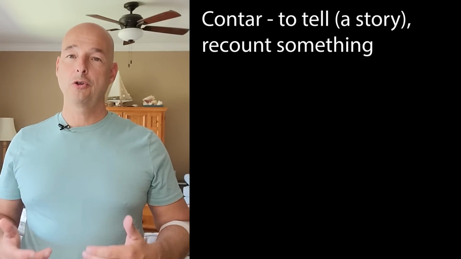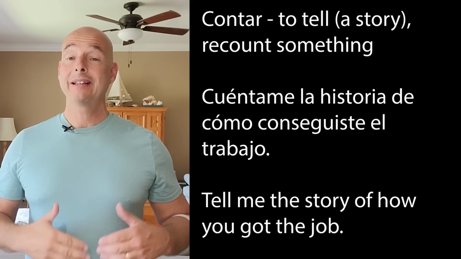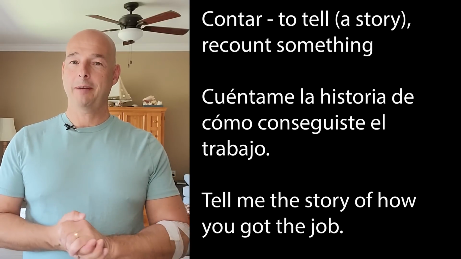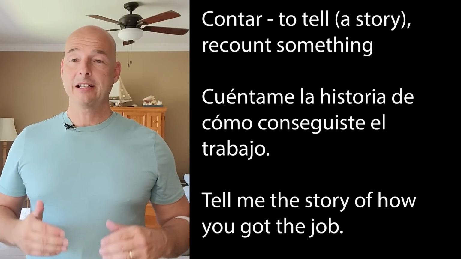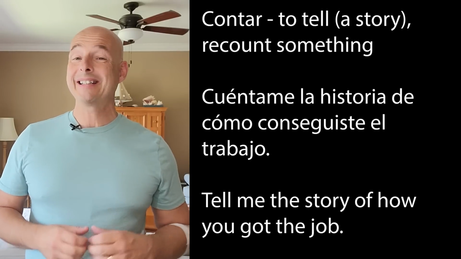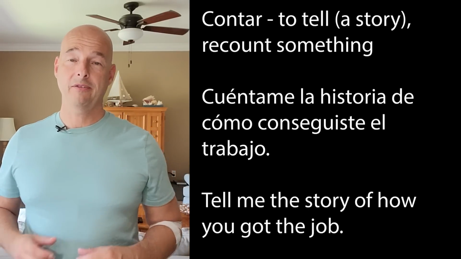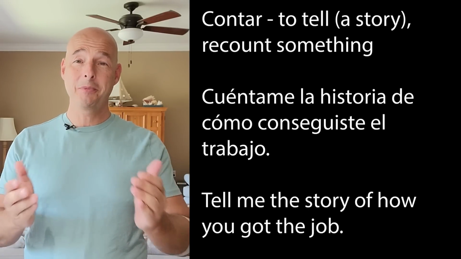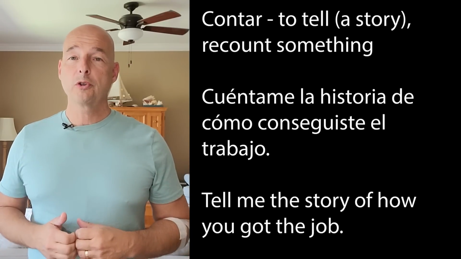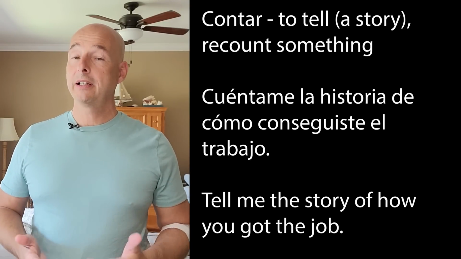recount something to someone. Cuéntame la historia de cómo conseguiste el trabajo. Tell me the story of how you got the job. Let's take a look at that sentence. It starts with cuéntame. If you're not familiar with that particular construction, it is the imperative or the command form. So I'm telling the person, tell me the story. Cuéntame la historia. Now you look, the word I used for story was historia, like history.